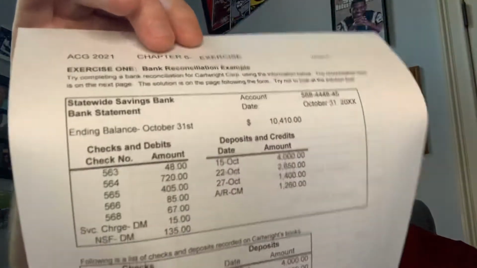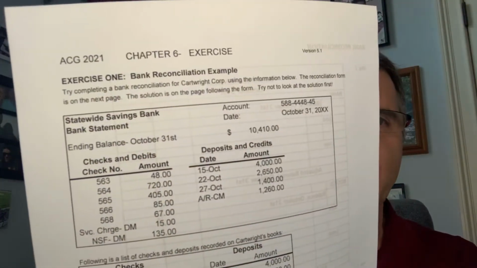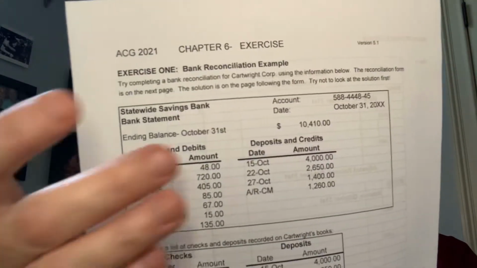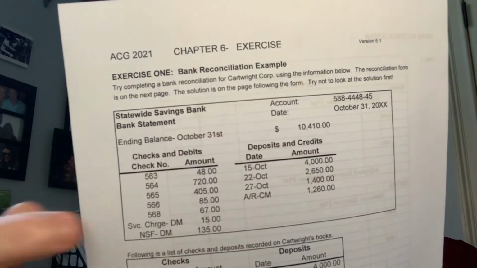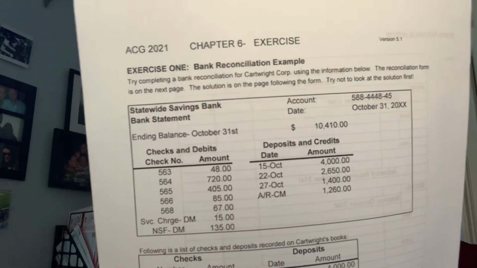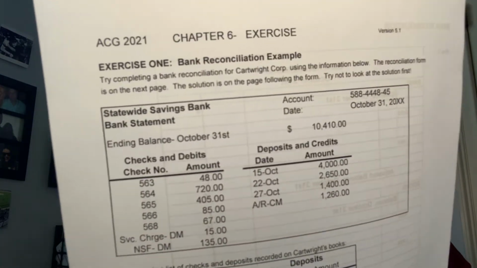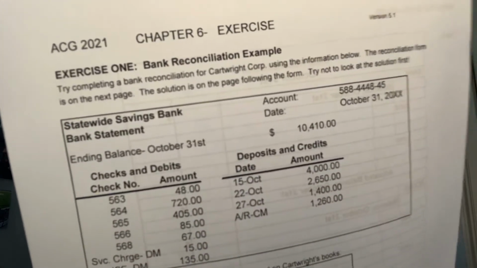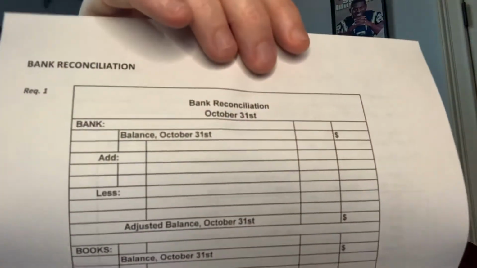All right, from here, the next thing you want to do in a bank reconciliation problem is put in your opening balances. And by opening balances, what I really mean is your ending balances. So since we're reconciling as of October 31st, the bank statement showed that this particular company had an ending bank balance, according to the bank statement, of $10,410. So on the bank reconciliation form, we're going to go ahead and put that balance in as our opening number here. It's really the ending balance.